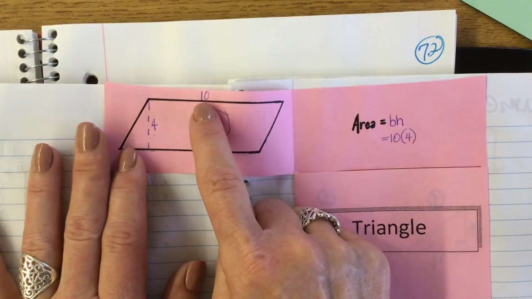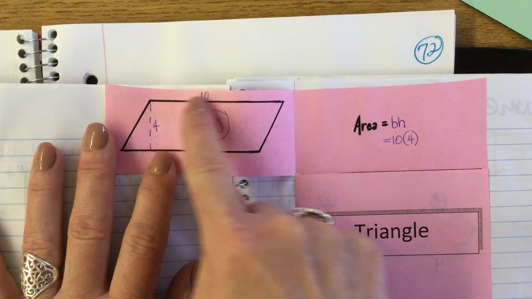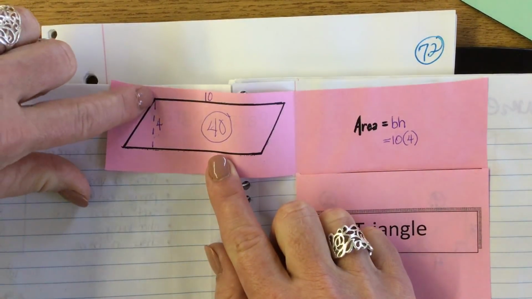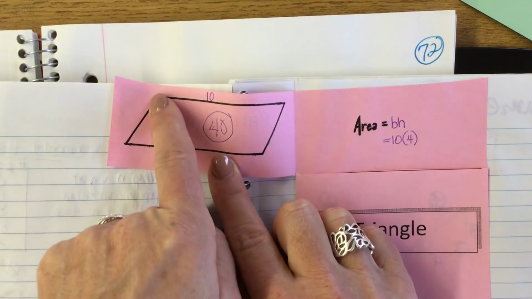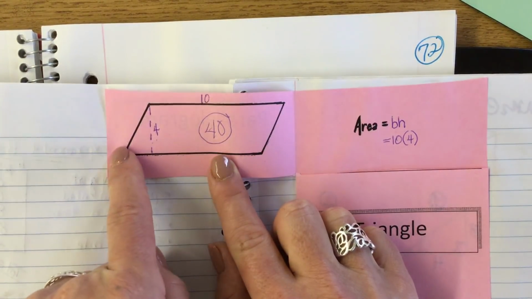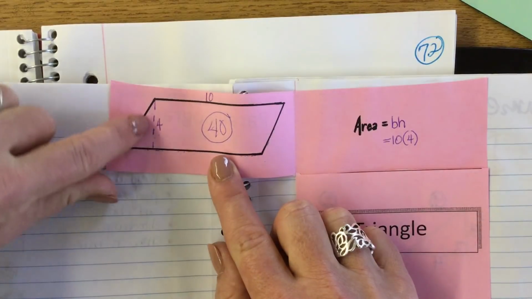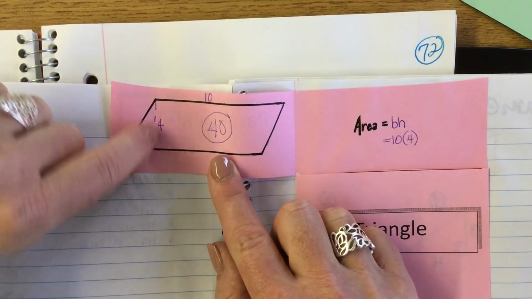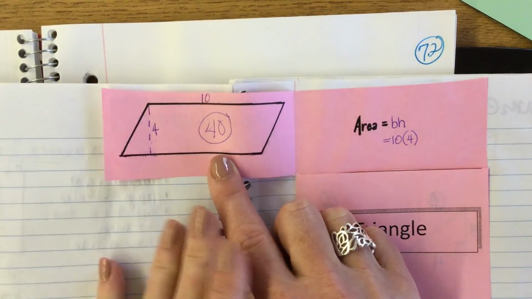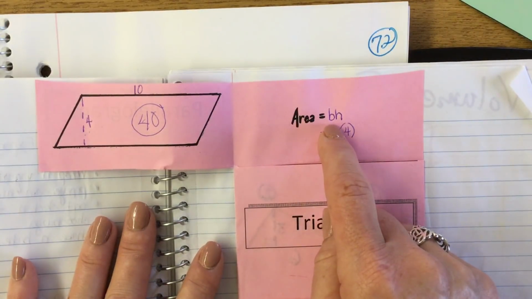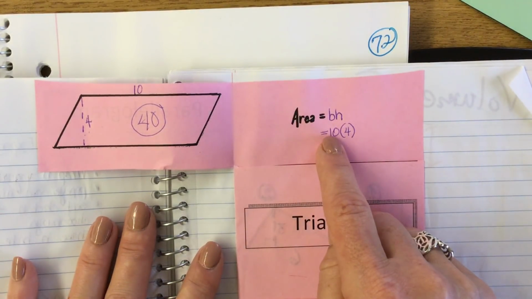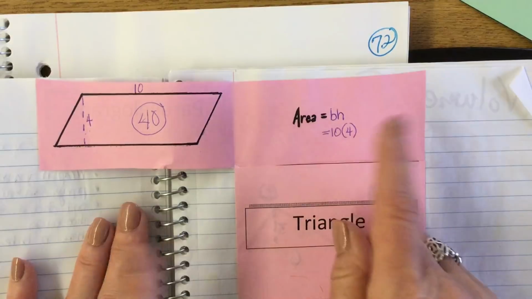So the formula for a parallelogram, and you can go ahead and open that up, and I want you to use these measurements. So let's pretend that this is a 10, and my height is 4. It's never the distance or the length of this line right here. It's always going to be like a dotted line. It makes a right triangle, okay? And your area is going to be base times height. So 10 times 4 is 40.